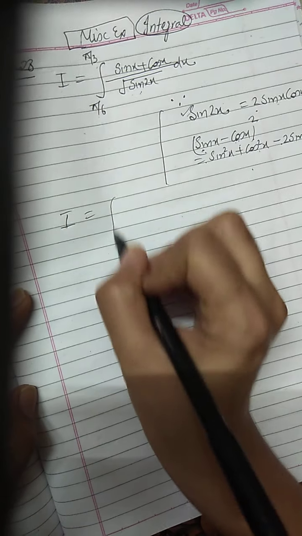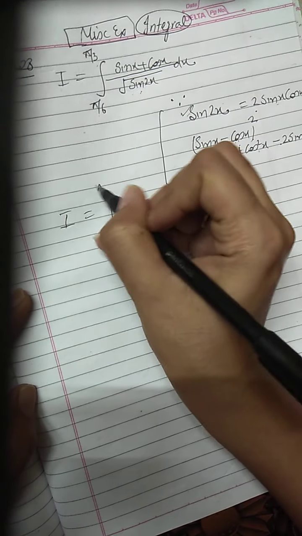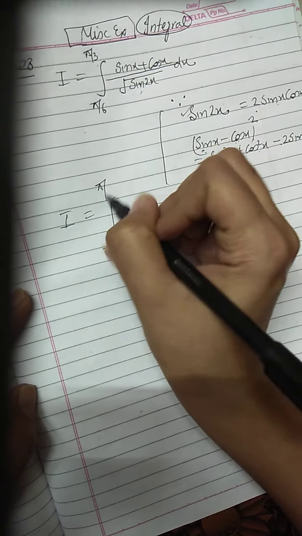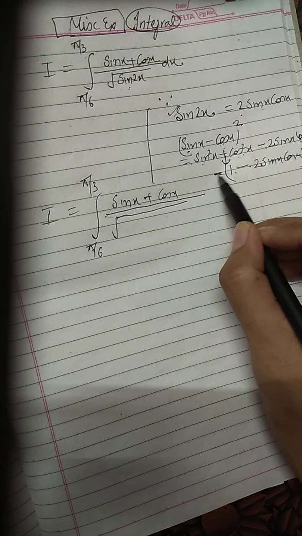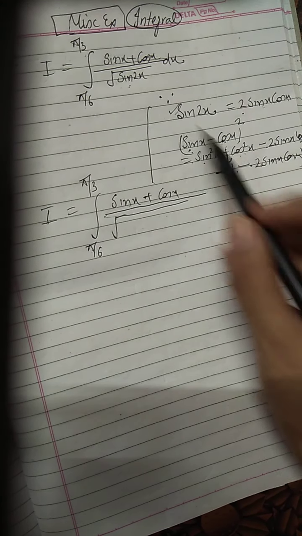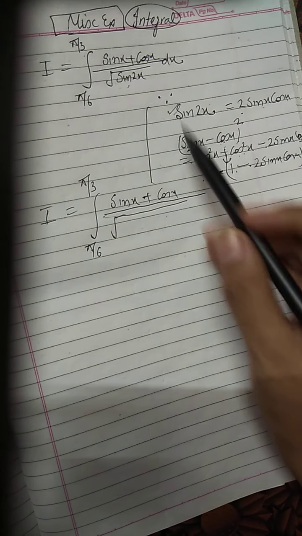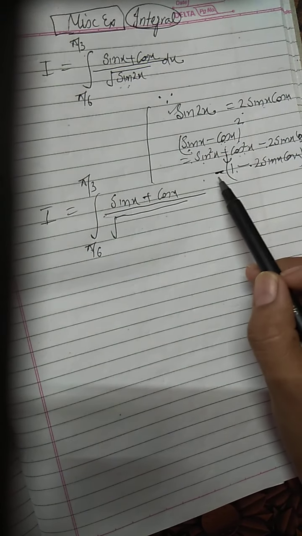Let us write down our integral. It is pi by 6 to pi by 3. In the numerator we will not make any change, and in the denominator we want sin x minus cos x whole square, that means sin square x plus cos square x, which is 1 minus 2 sin x cos x. The minus sign is there, so writing it here I get the plus term, and this issue will be solved.